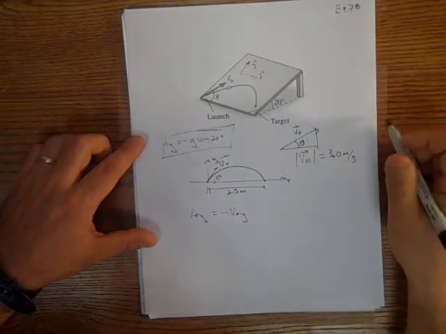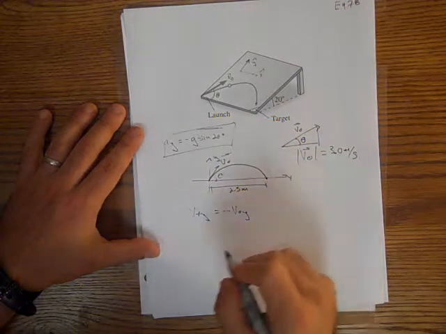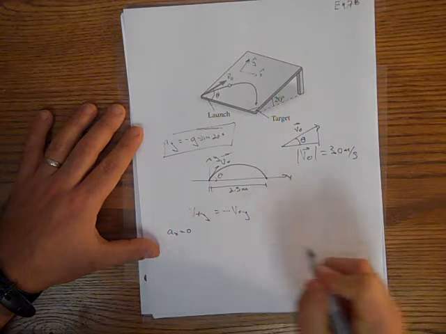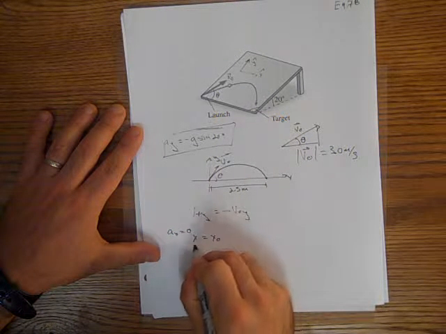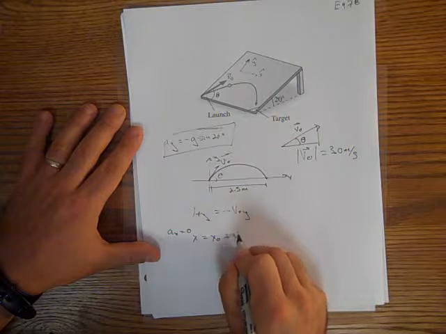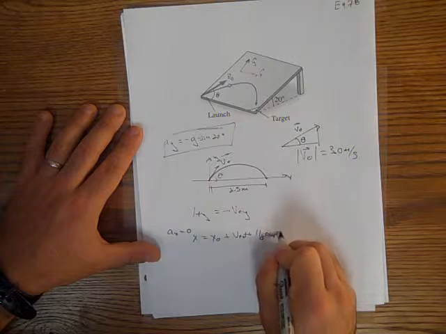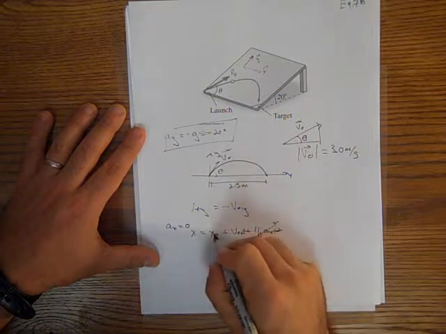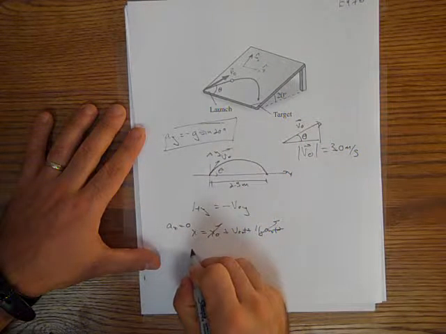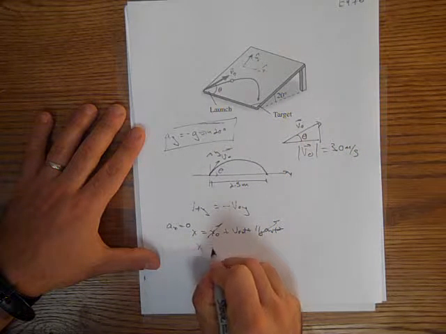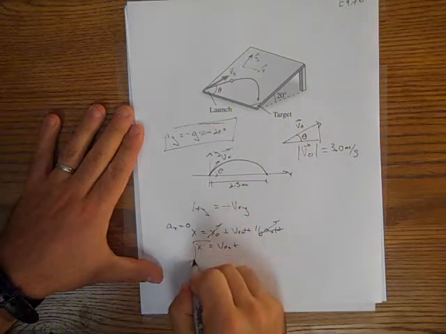Now I can use this fact. Right? I can also use the fact that the acceleration in the x direction is 0, which means that I use my standard kinematics guess. X is equal to x0 plus v naught x t plus 1/2 ax t squared. That's 0. I'm going to set that to 0. I'm going to set x and y equal to 0 initially, which means that my x position is going to be v naught x times time. That's my first expression.